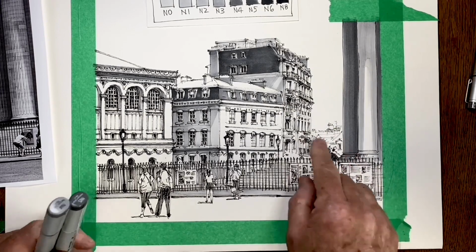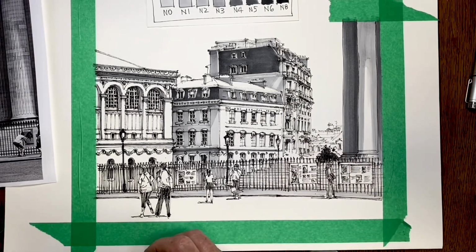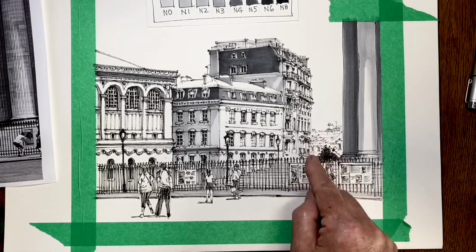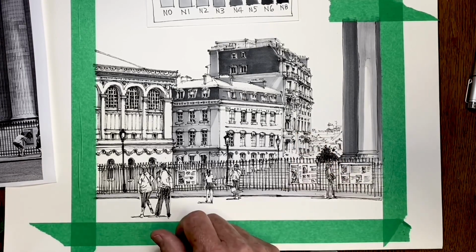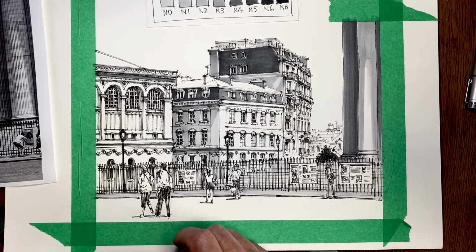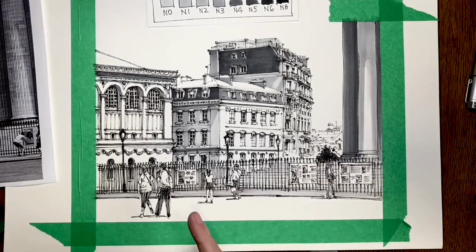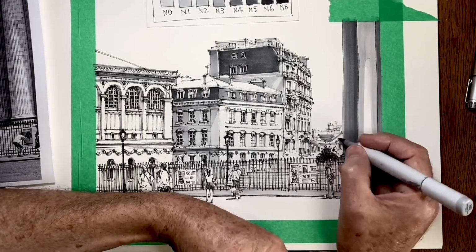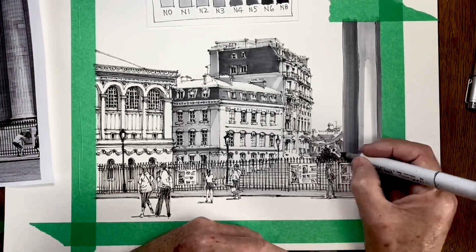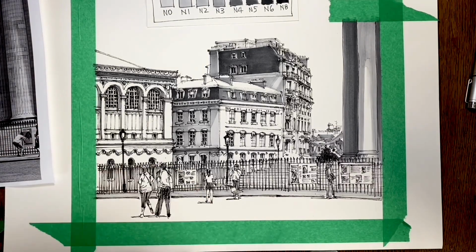So now I have these buildings here in the distance. I want to use them to create a nice contrast between this building in sun and these darker tones here. But I need to allow for the fact that they are further away as well. So I'm going to use N3 as my darkest tone. Now I'm going to go a bit darker. I'm going to use a 4.